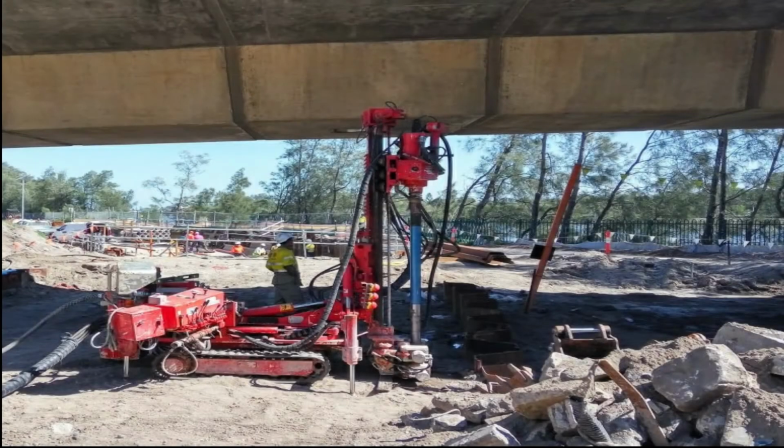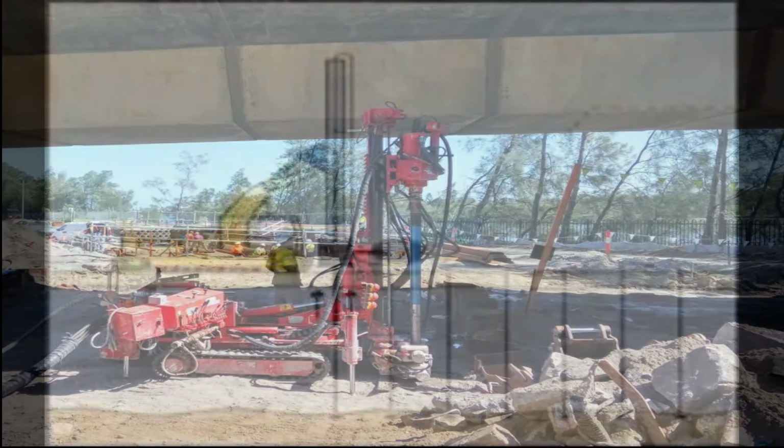Over the last 40 years, ground improvement has become one of the most competitive and rapidly changing fields of construction engineering and geotechnical engineering. Fundamentals in ground improvement engineering focus on the most efficient and cutting-edge ground improvement techniques.